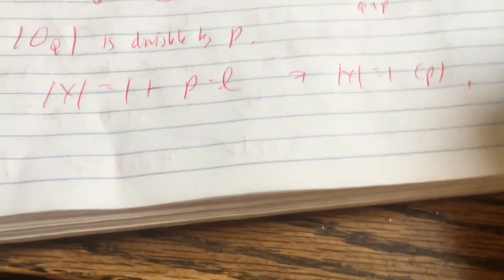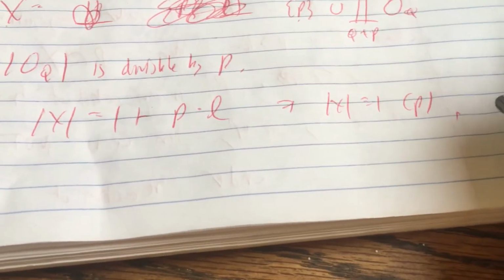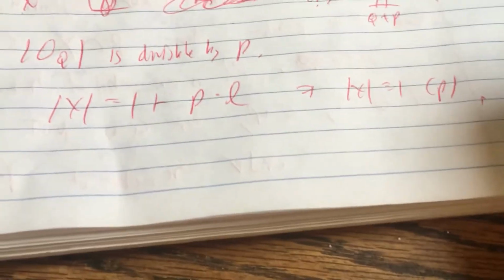So there's that. Okay, now let's prove that the size of X divides the order of G over P to the N, if you like.